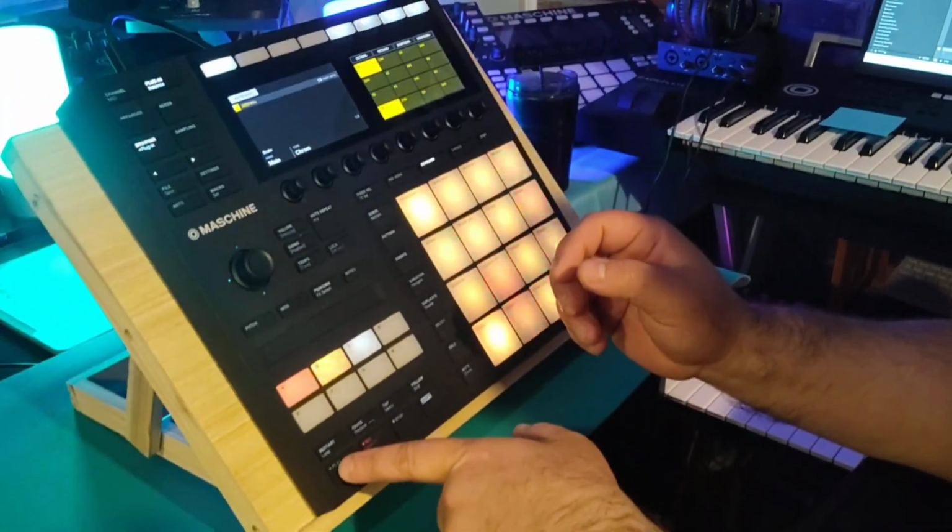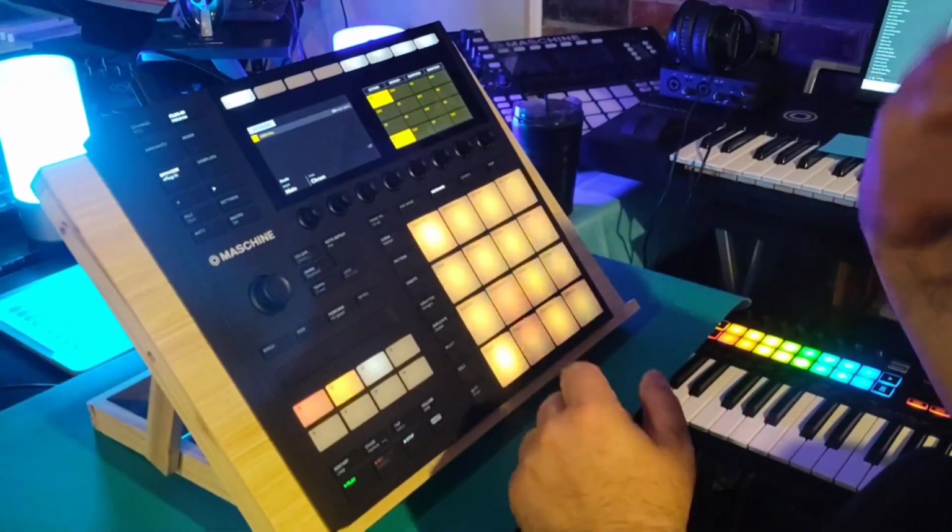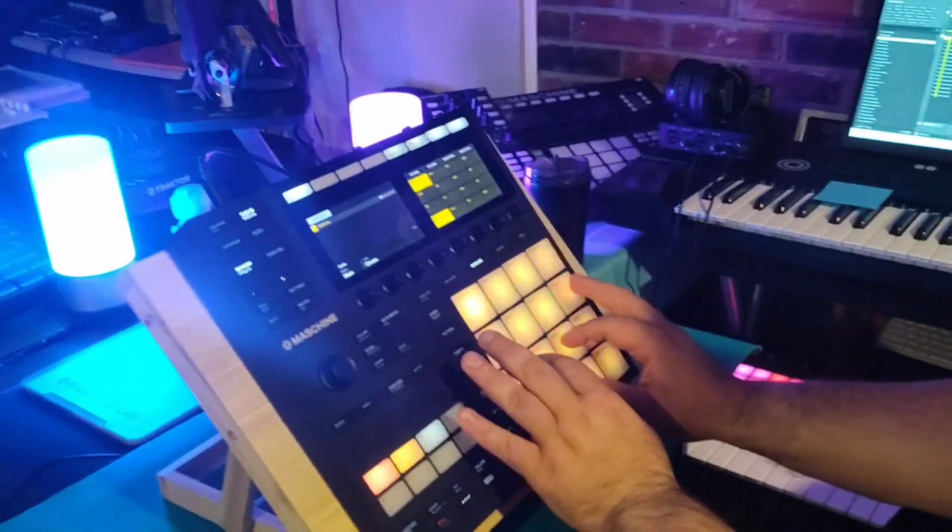And then you go ahead and press play. And there's your drum pattern. And then you can play accordingly.